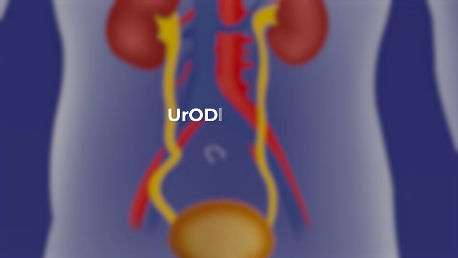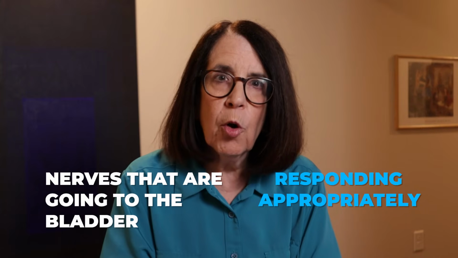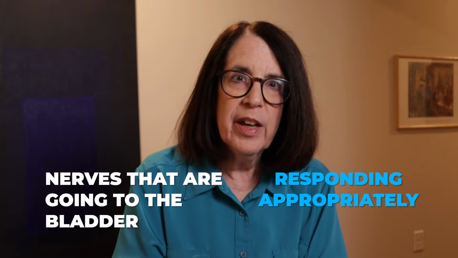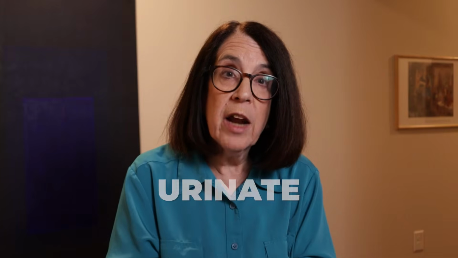So a couple of ways that we can go about further investigating that are to look for evidence of compression of the nerves that go to the bladder by means of a test that's called urodynamic testing. And urodynamics just tells us whether the nerves that are going to the bladder are responding appropriately to the symptom of the bladder being full. We fill the bladder from the outside, and ask, when do you perceive that bladder is full? And then have the person urinate and can measure the way the bladder responds to that signal of being told to empty.